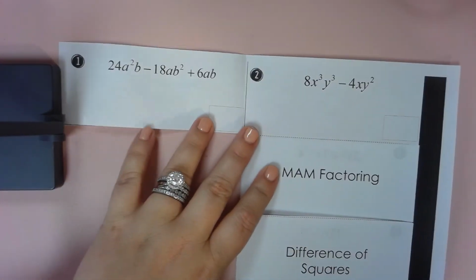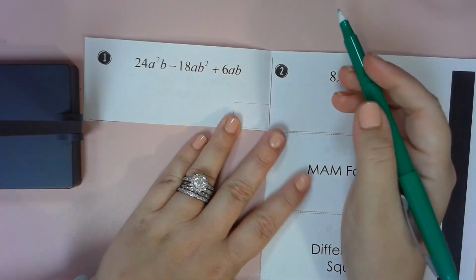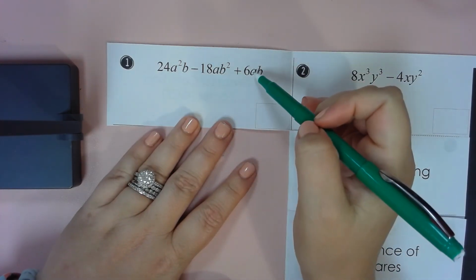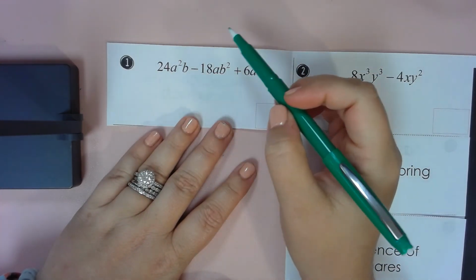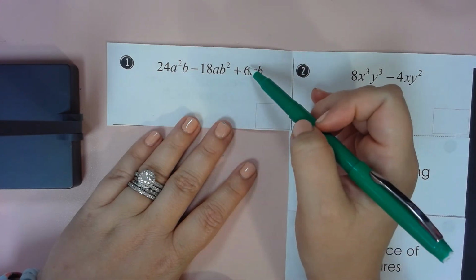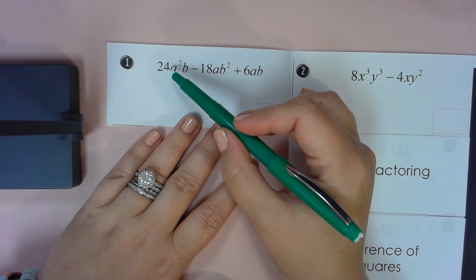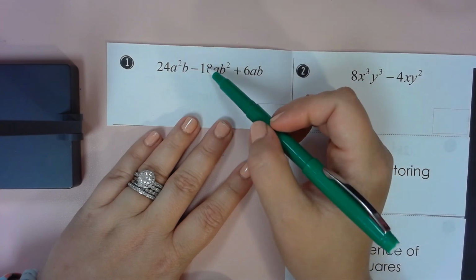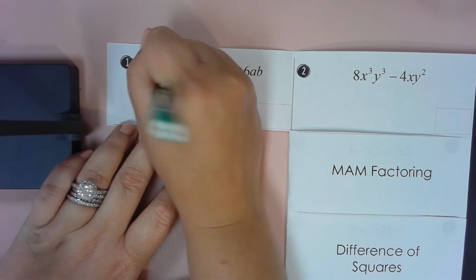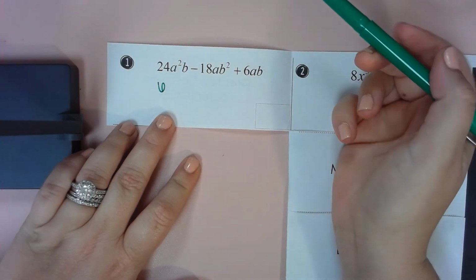Let's see if I can get this to look better. There we go. So GCF. So we're going to start with number 1, and I'm going to look at all 3 terms and see what number I can divide all 3 of these by. So I'm going to start with a 6. I know that 6 can go into 24, it can go into 18, and it can go into itself. So for sure 6 is part of the GCF.